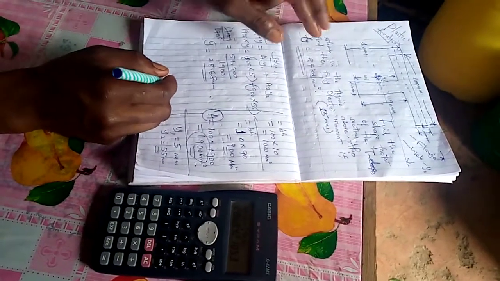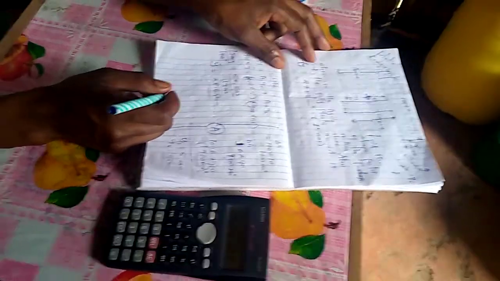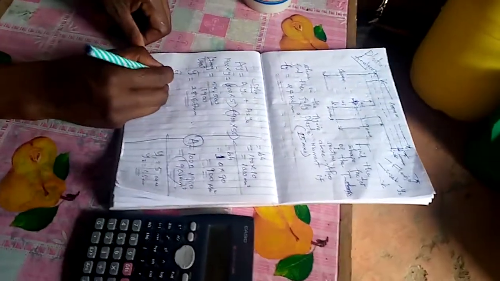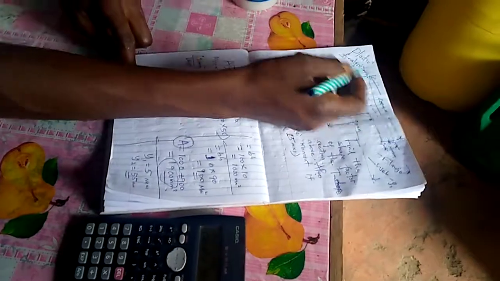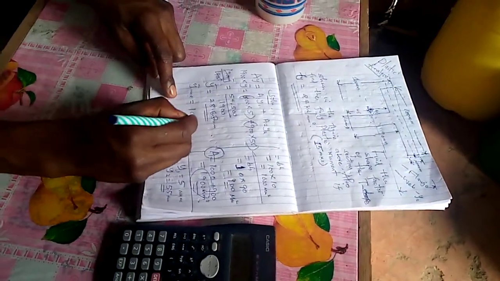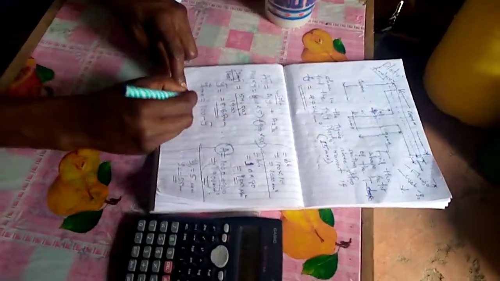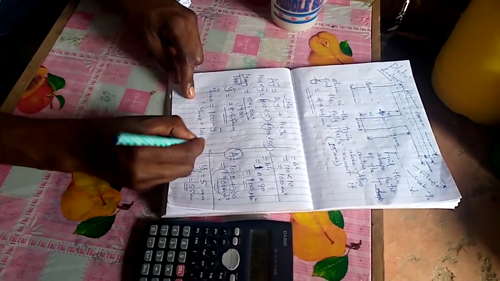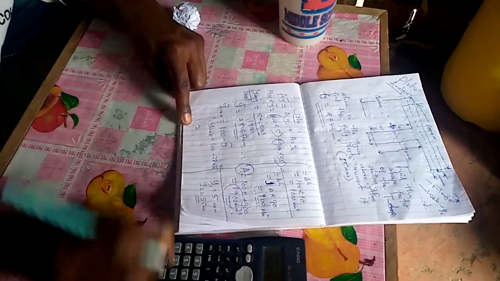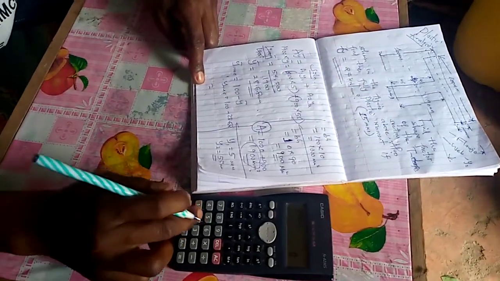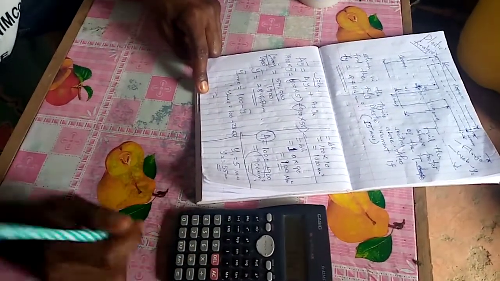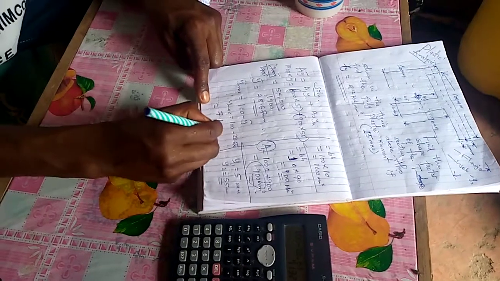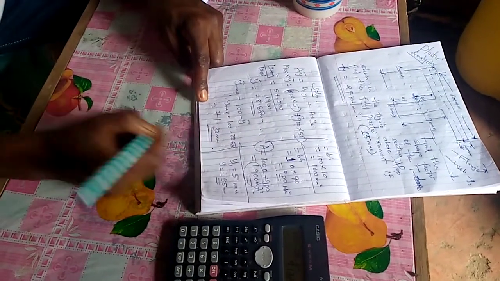But we'll have to find also the y max. For y max, you take the total height, which is 100, and subtract the neutral axis. So our y max will be 100 minus 28.68, so 71.32 millimeters. That's our y max.